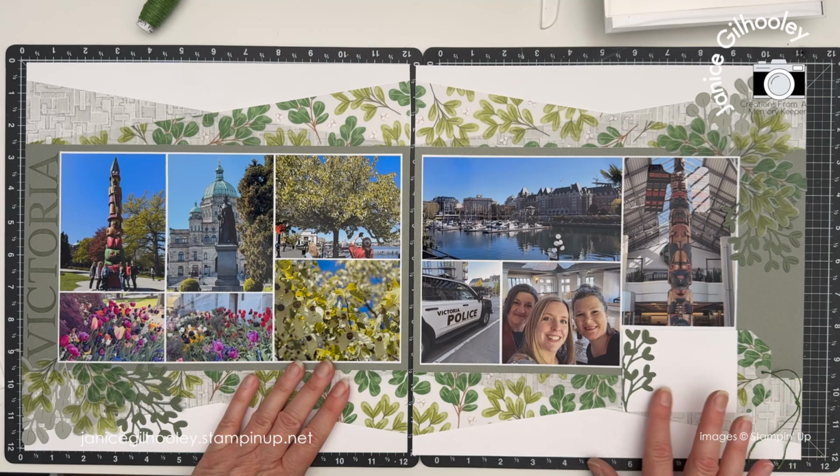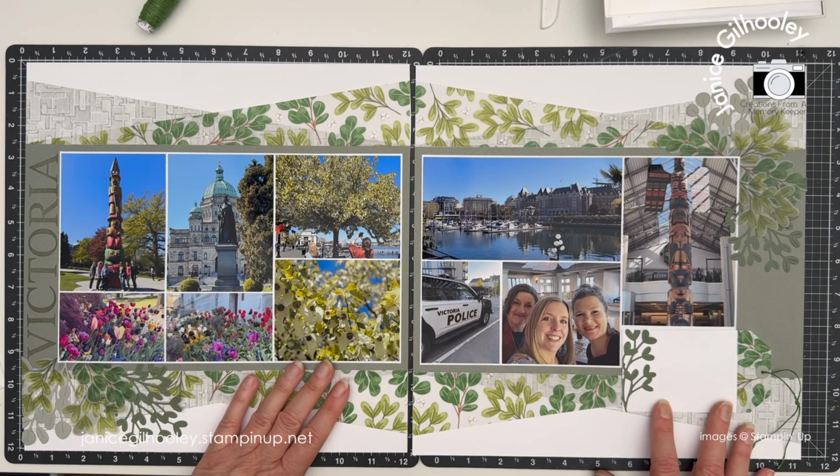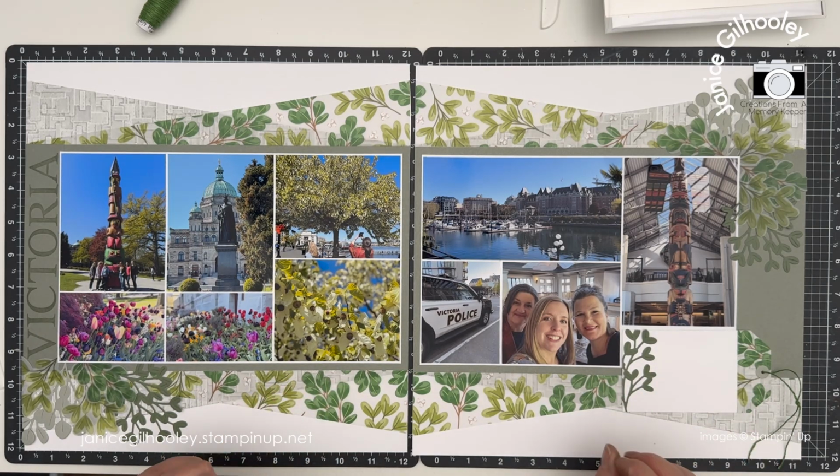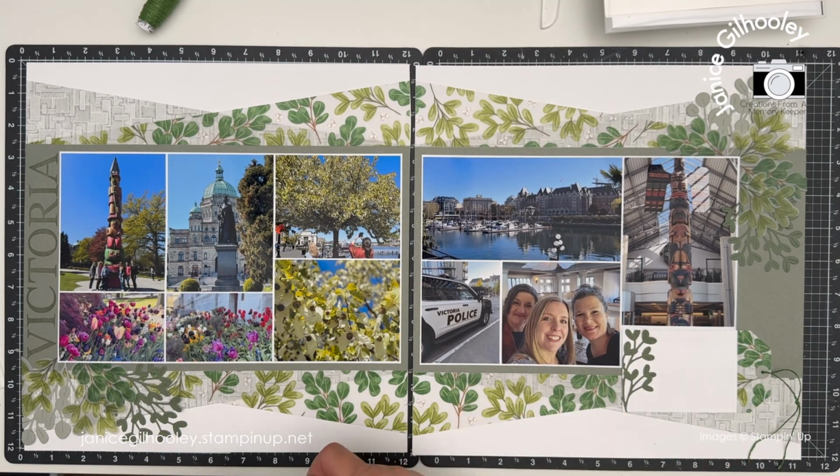I will be using shipping labels and typing up my journaling for this all in one go so I can print it all out and fit it onto the pages, because I know I have quite a lot to say, and when I type things I can fit more onto the piece here than I can when I actually handwrite.